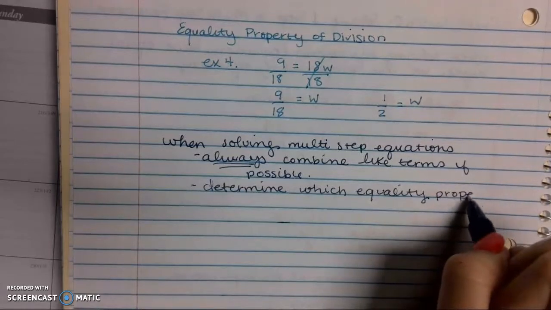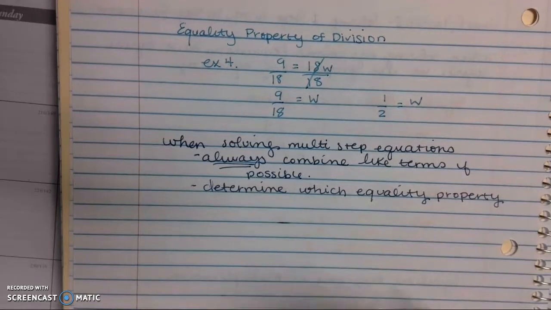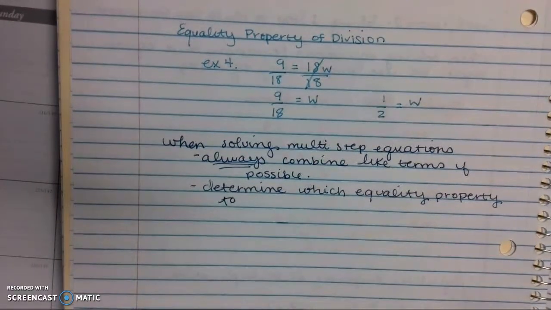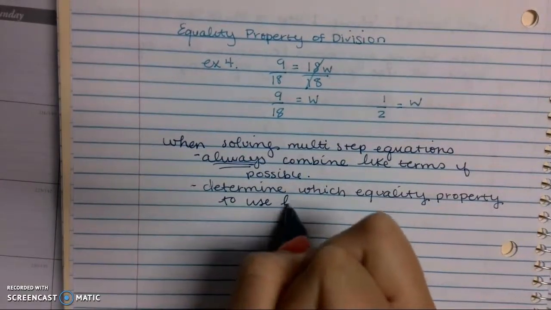Now, which property to use first? You could use a bunch of different ones, but some are better to use than others. Which property to use first?